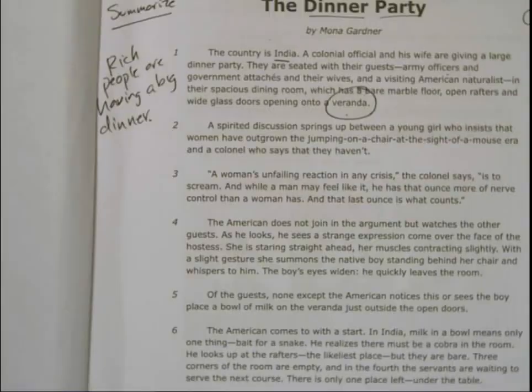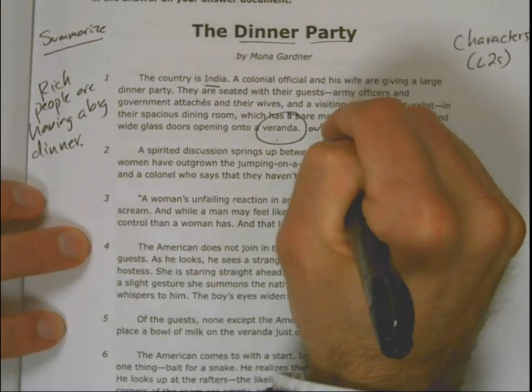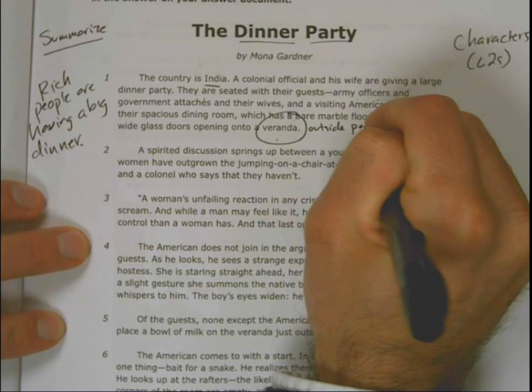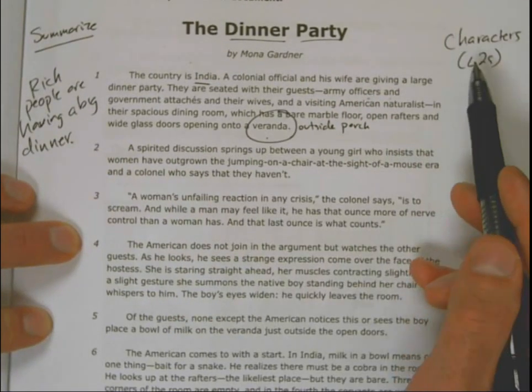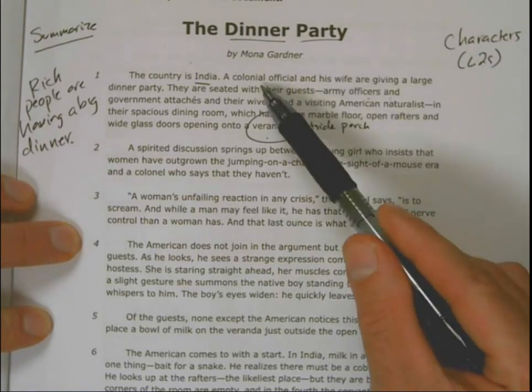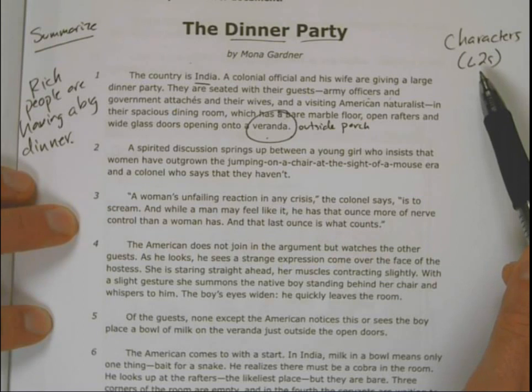And here we are back together. So the veranda is like an outside porch. Again, a big one with a roof over it. Okay, cool. Characters, L2s. I see there's characters here. I know the colonial official and his wife are rich, but that's not really an L2. I want to know about their personality.